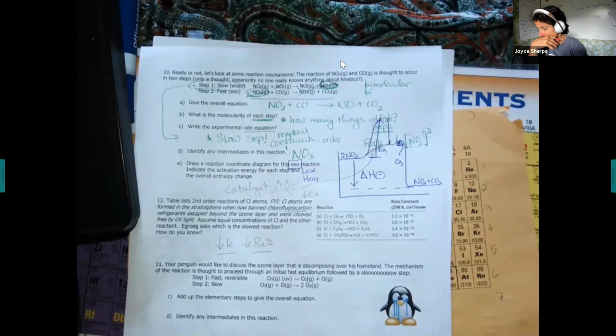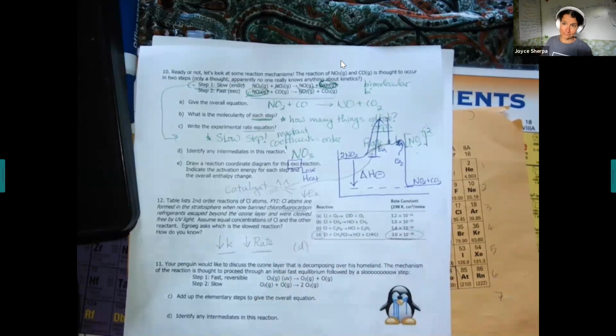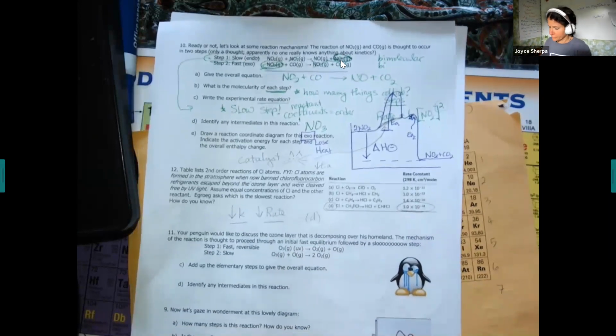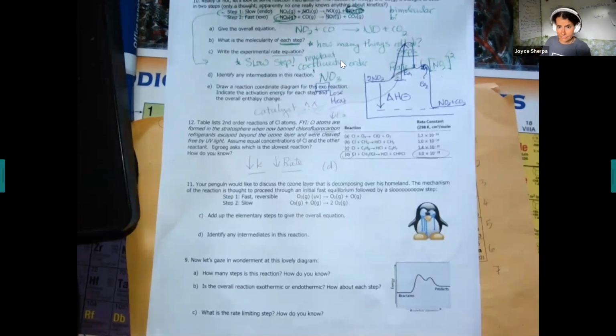All right. So the slowest is D. So the smallest K. K and rate are always proportional. All right, and then number 11 was just more mechanism stuff.